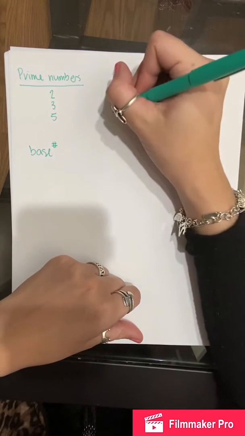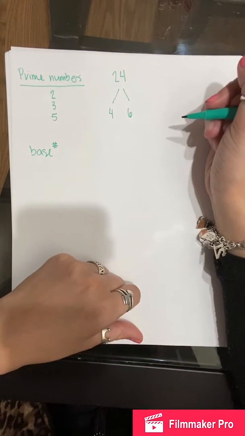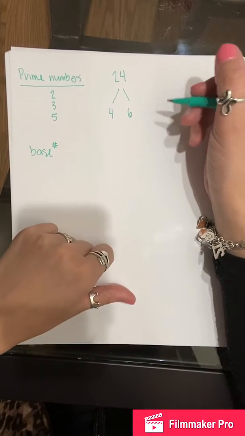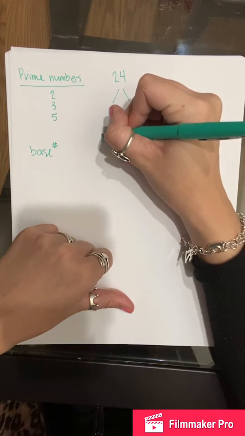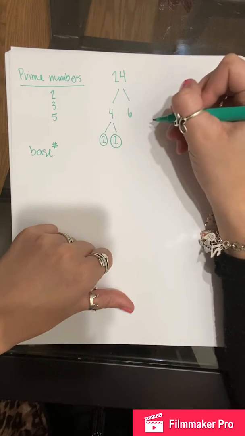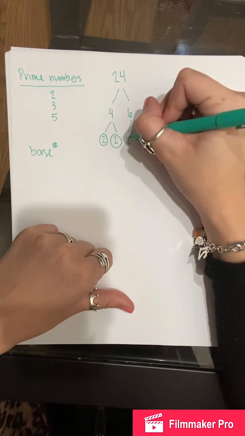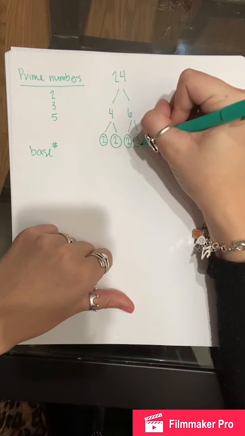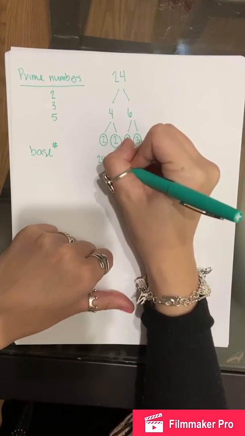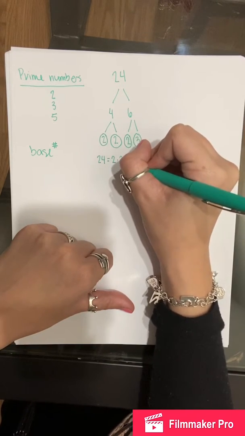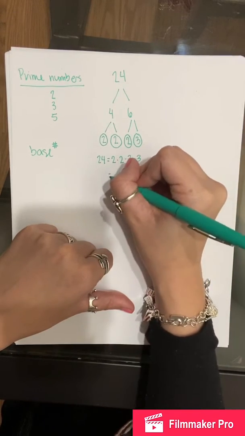So I'm going to start with 4 and 6. Now, neither one of those are prime for my prime numbers, so I'm going to continue with 2 times 2. Then my 6, I'm going to do 2 times 3. So I'm done. So I'm going to put 24 equals 2 times 2 times 2 times 3.